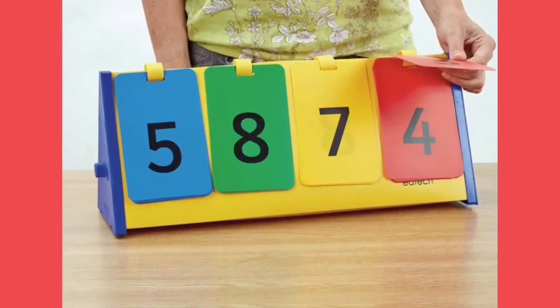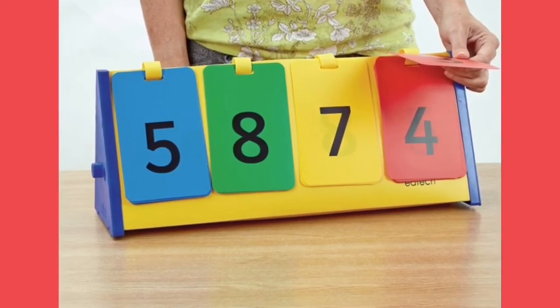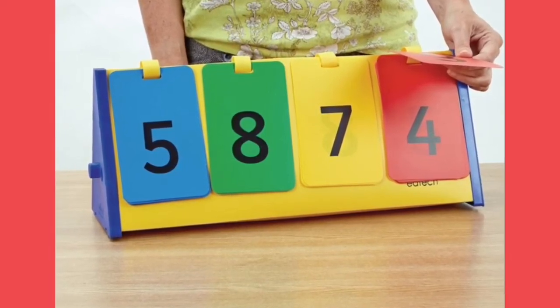It is really important when we learn about place value, like thousands, hundreds, tens and units. We use this place value understanding to help us when we're ordering whole numbers. So let's take a closer look at ordering whole numbers. Let's start off by looking at place value.